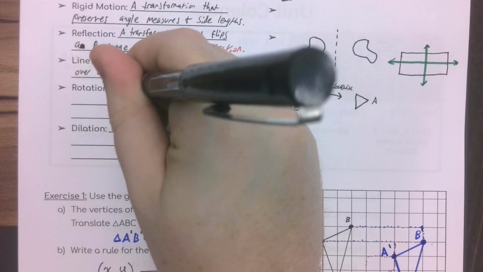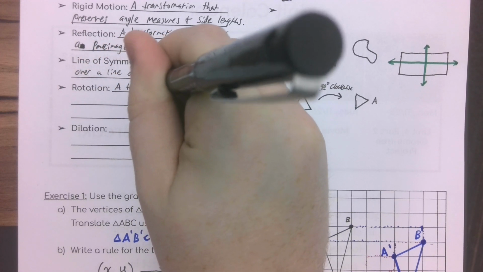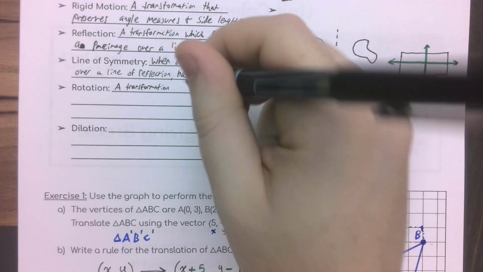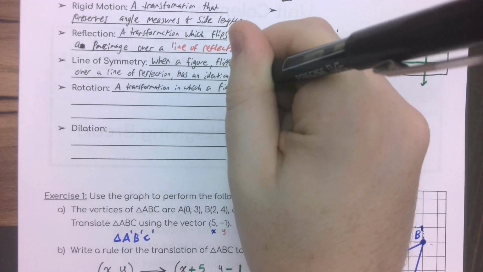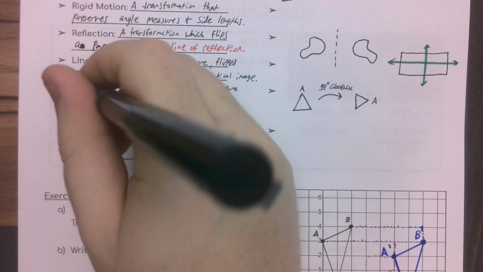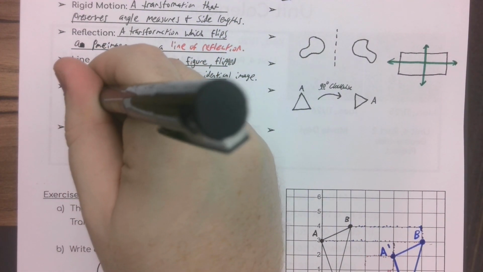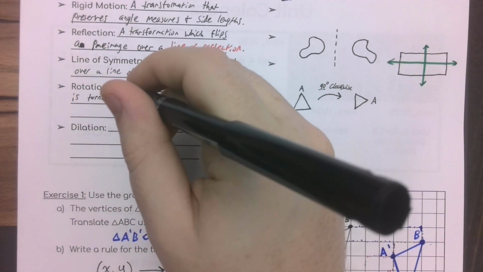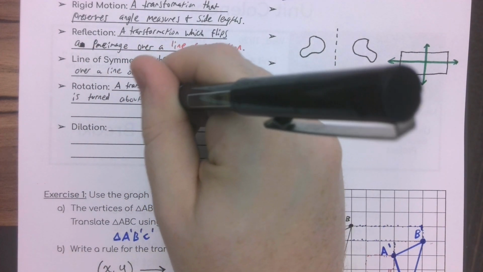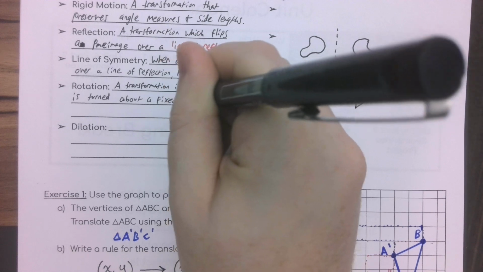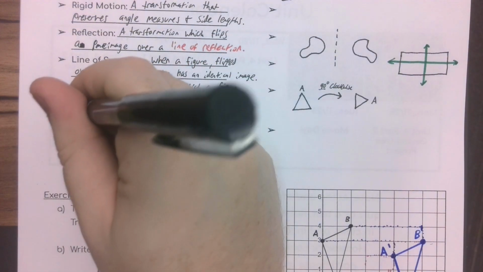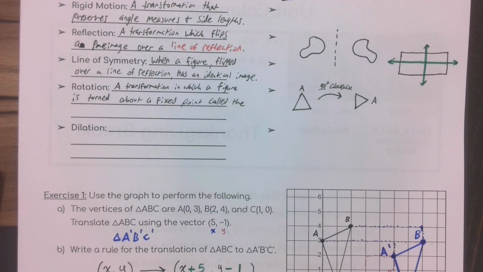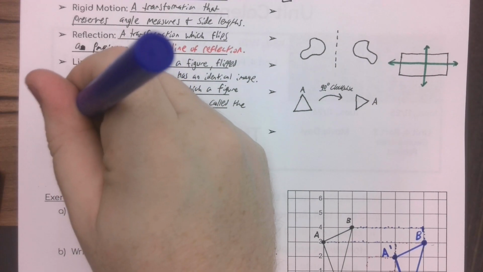So, a rotation is a transformation in which a figure is turned about a fixed point, and we're going to call this term the center of rotation.